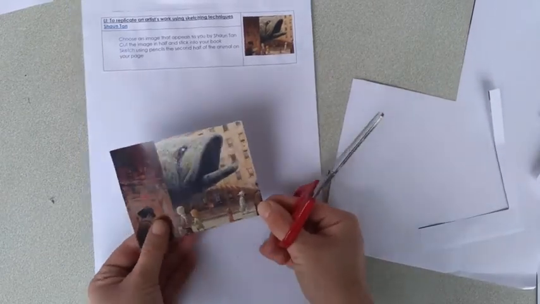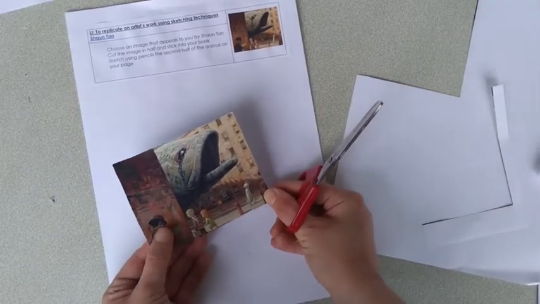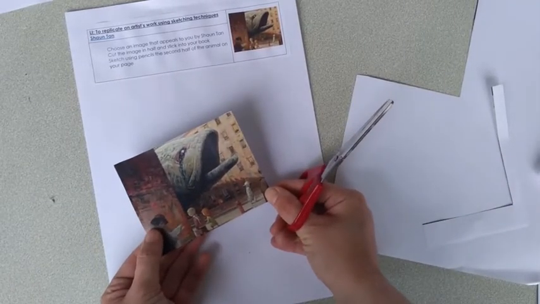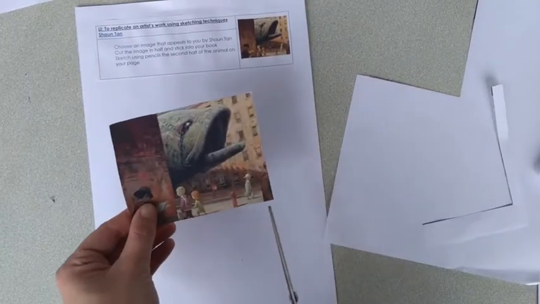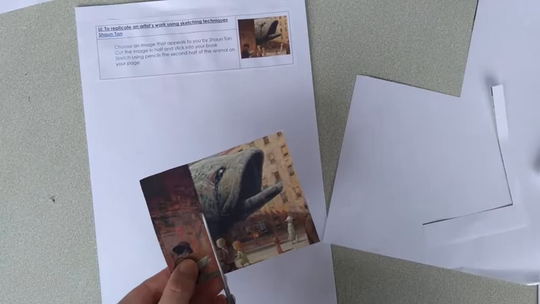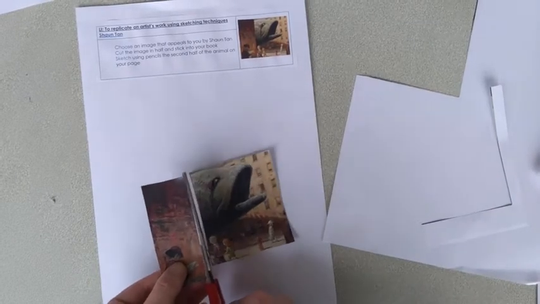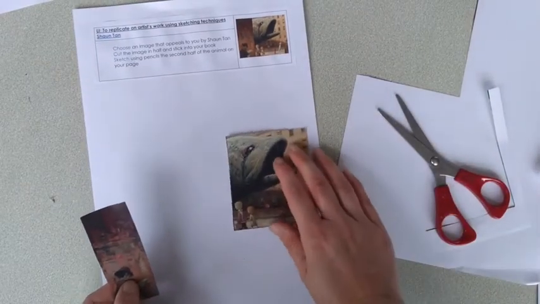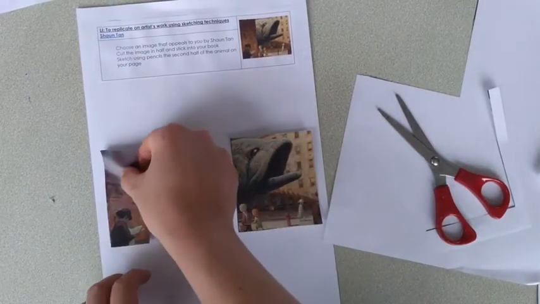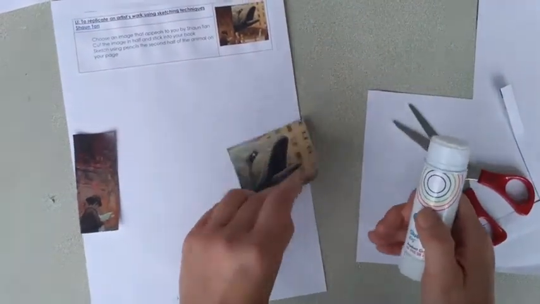And we are going to cut the image in half and we're going to stick it into our books, because we are going to explore, using pencils, some sketching techniques to draw the second half. I'm going to cut mine here. So it's not half, but it's where I can continue my fish drawing. I'm going to now stick that in.